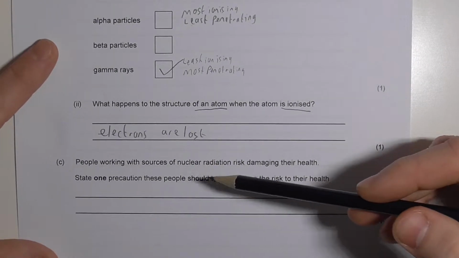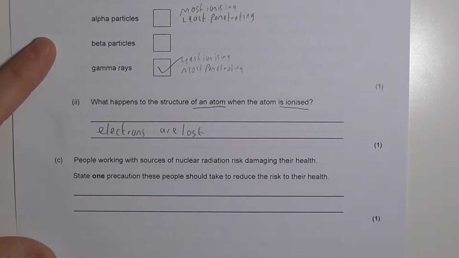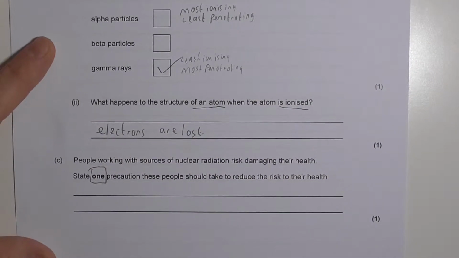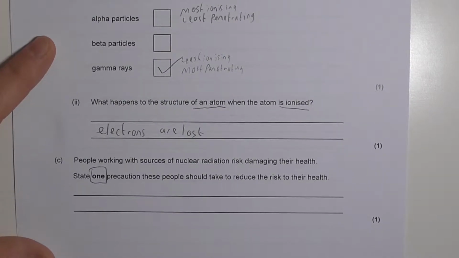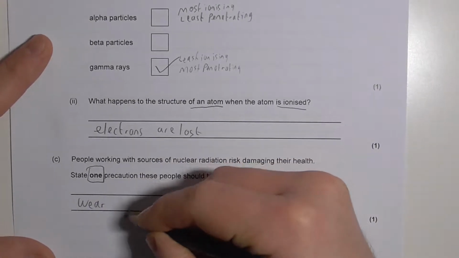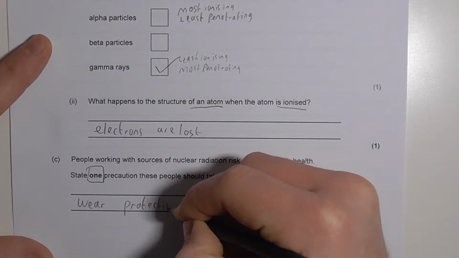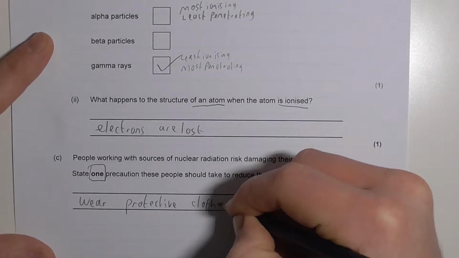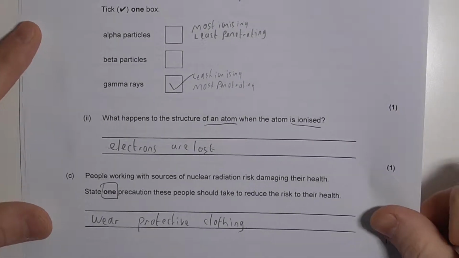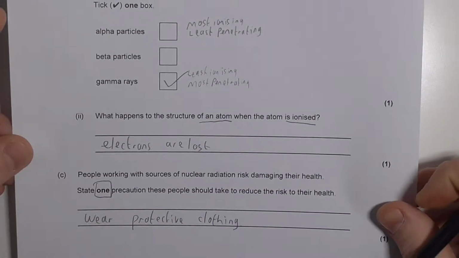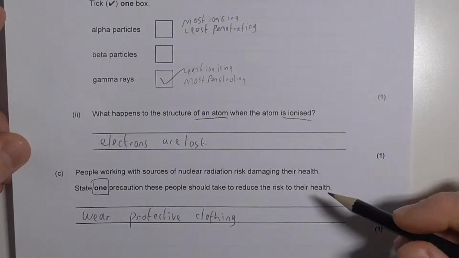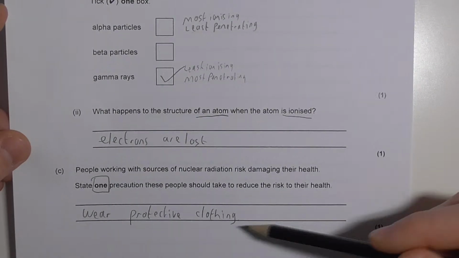People working with sources of nuclear radiation risk damaging their health. State one precaution. So notice the one is in bold. You can only state one thing. So the most common one to write is wear protective clothing. And that is true for most precautions. Some sort of protective clothing. It could be gloves, it could be goggles, it could be a radiation suit. But the best precaution is normally some sort of protective clothing.